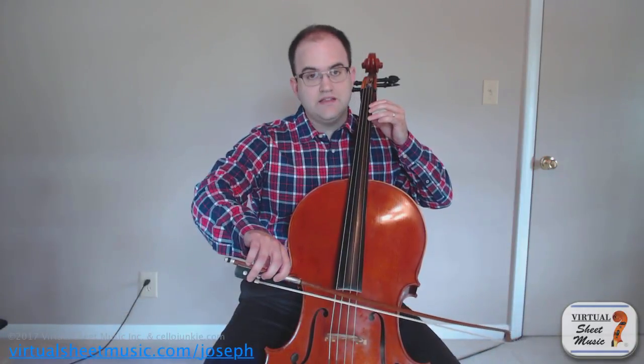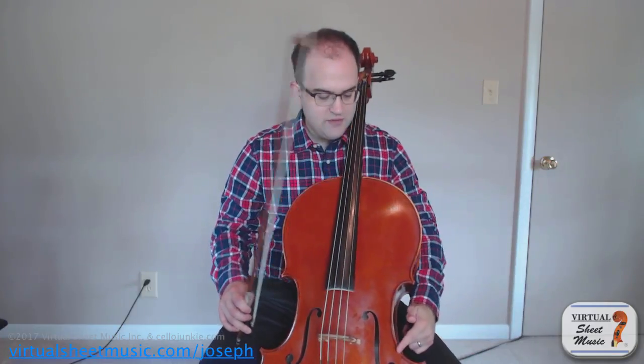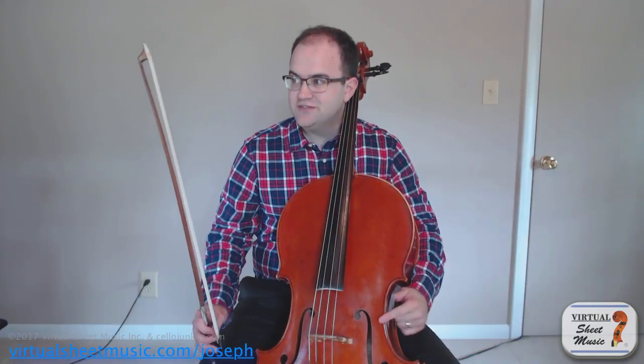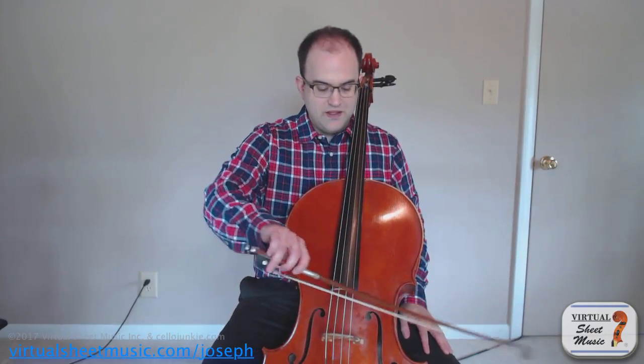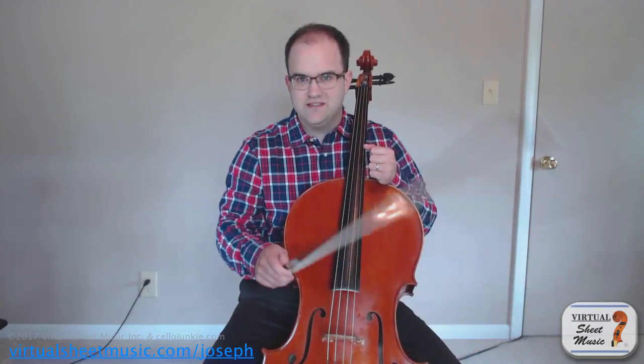And similarly, on the A string, you need to be able to go much further this way. In fact, maybe on the camera you can see that I have a little bit of rosin dust here on the side of my cello right there. And that's because sometimes I go a little too far. But again, because I'm searching for that level.